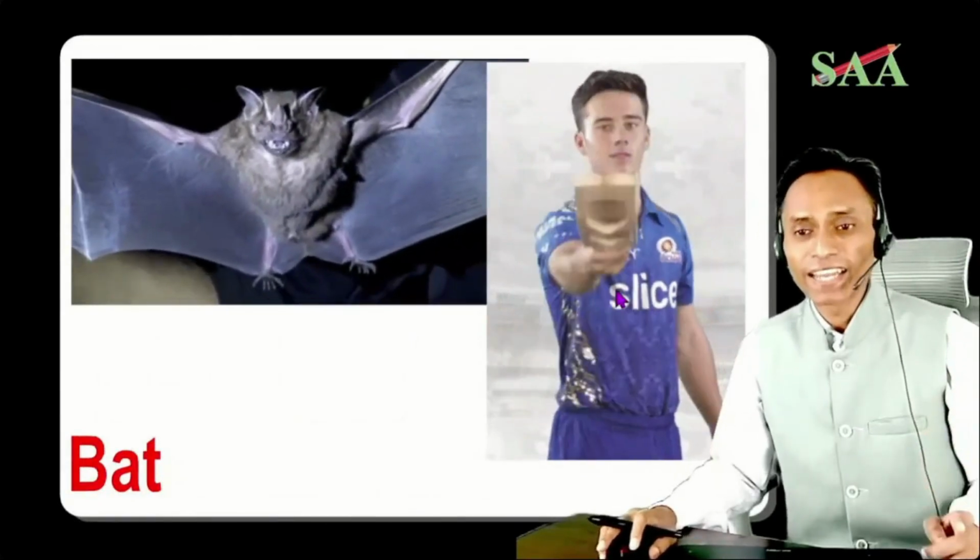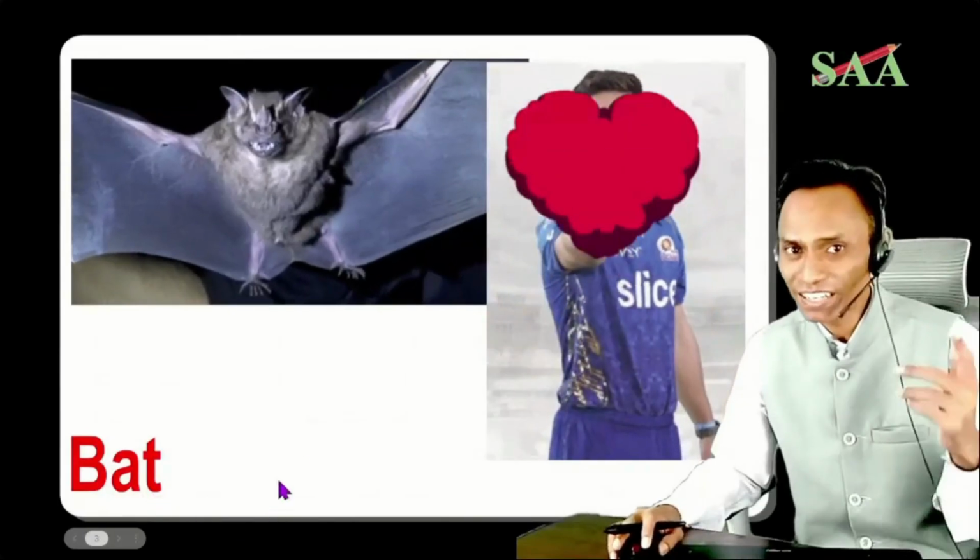This is bat. This is also bat and this is also bat, right? This is an animal and this is a playing tool. This is a cricket bat, right? So what will be the spelling here? B-A-T, bat. Once again, B-A-T, bat.